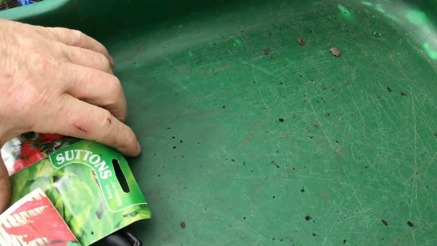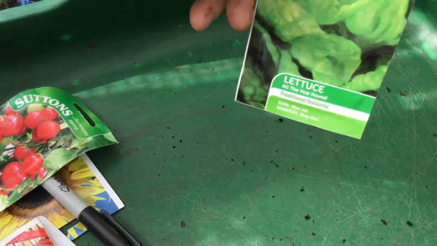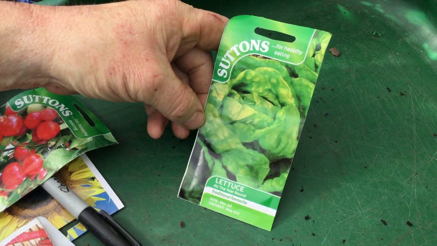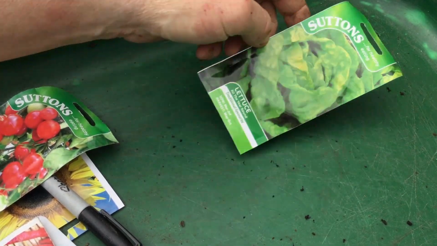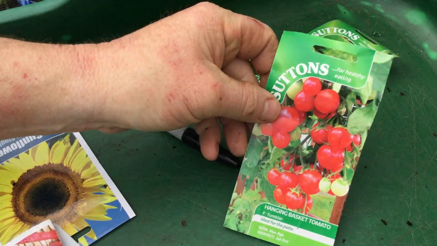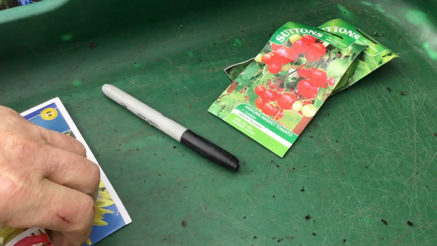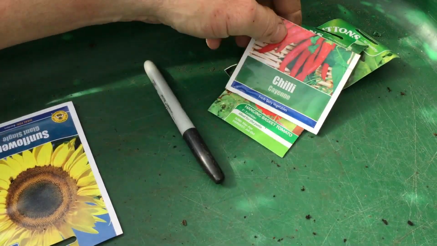You can still buy seeds and compost and everything you need on the post. Just a few ideas of what you could be sowing today. You could be doing some lettuce. That's not too bad. You can get that on the go. That's what we're going to be doing today. And you can do some tomatoes like that, and chilies. There are other things that you can do.